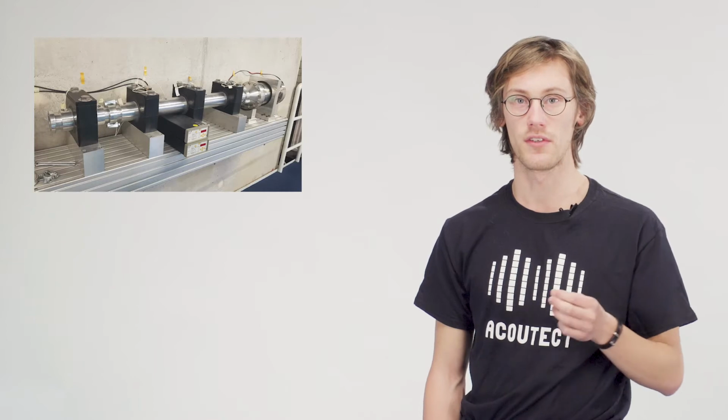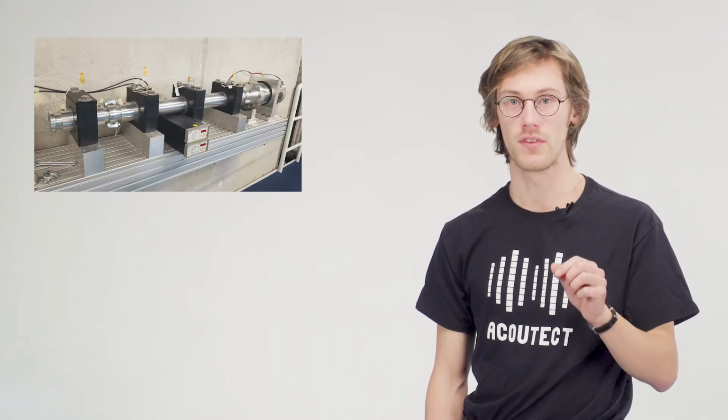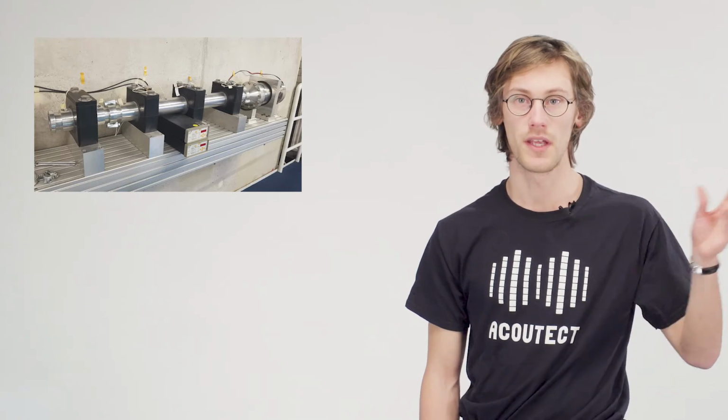The second measurement method is called the absorption tube measurement. So this time, let's say you have a long and thin circular tube. The trick is that in this kind of tube, the propagation of the sound is usually very simple, only a plane wave in the longitudinal direction.